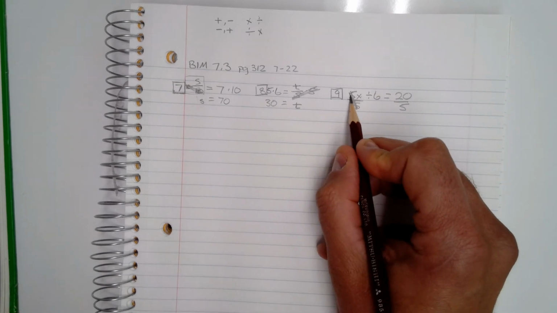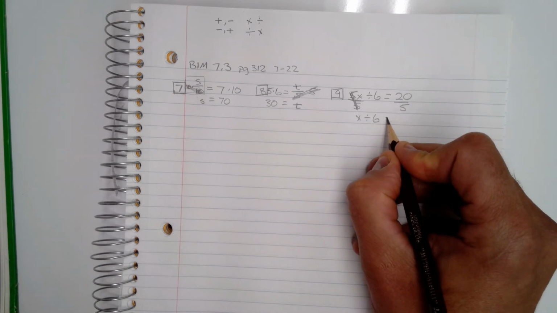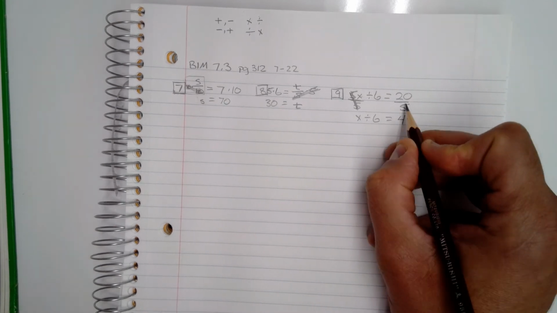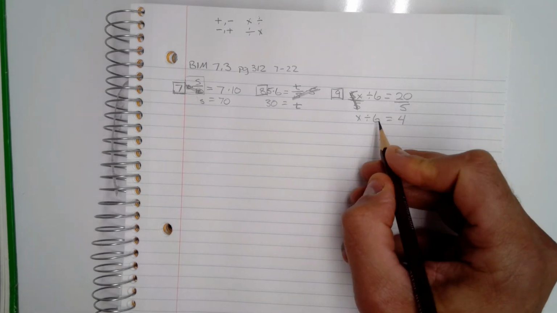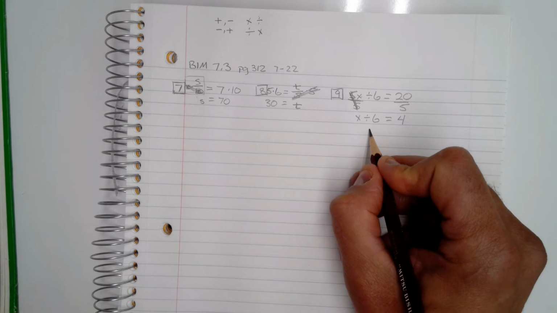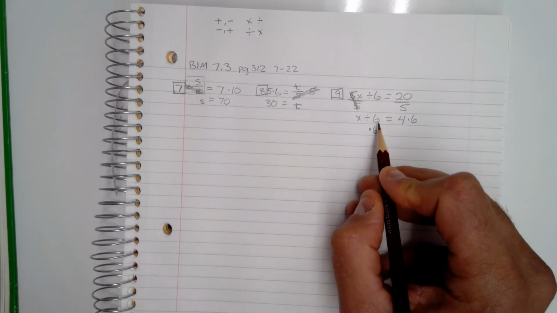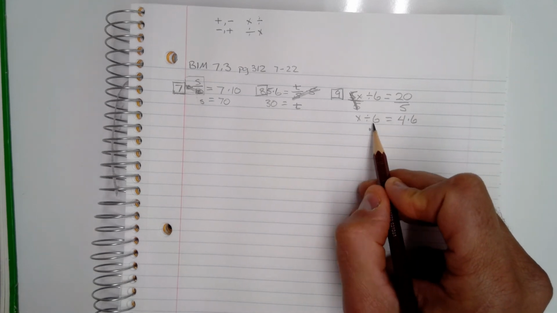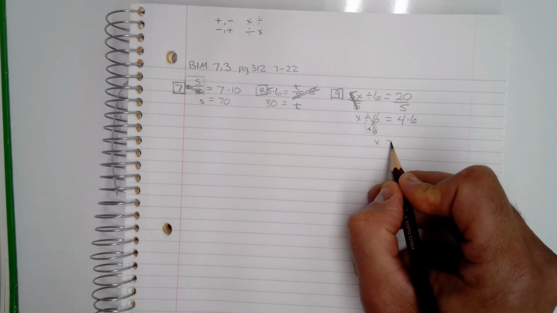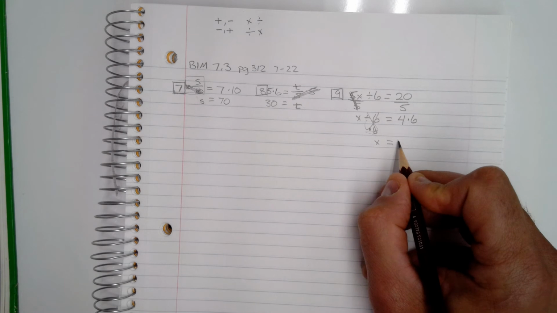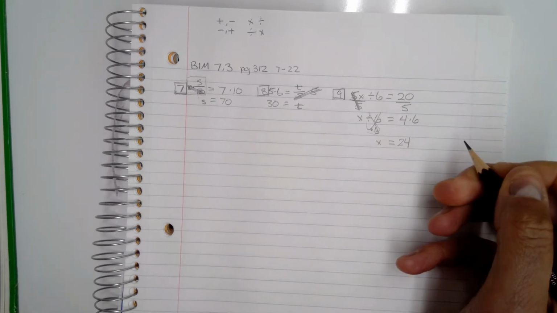This is going to get rid of these. I'm going to end up with x divided by 6 equals 4, since 20 divided by 5 is 4. Now, I have divided by 6. So what am I going to do? I'm going to multiply by 6 on both sides. When I take this divide by 6 and multiply by 6, it disappears. This turns into x equals 6 times 4, which is 24. And that's all it is.